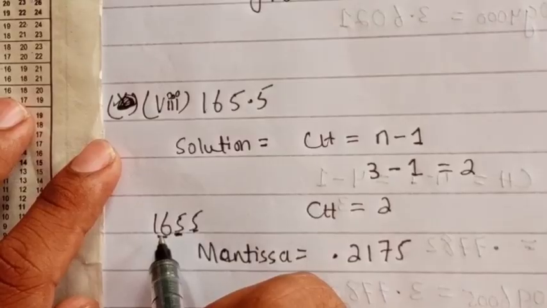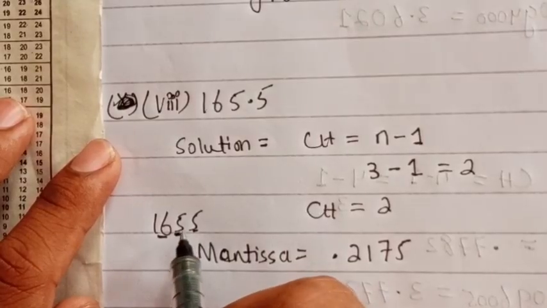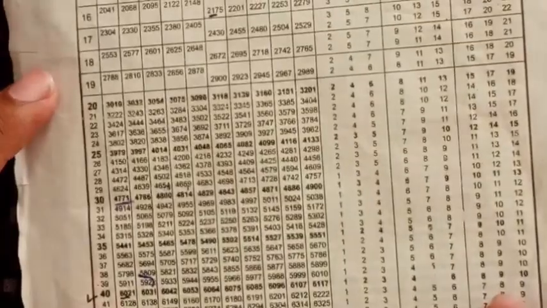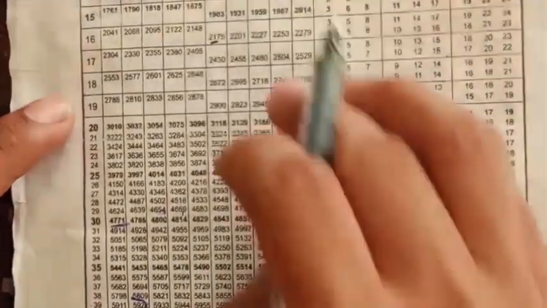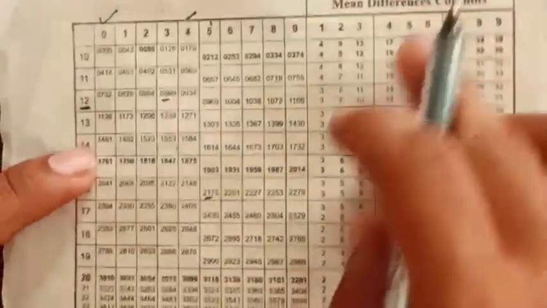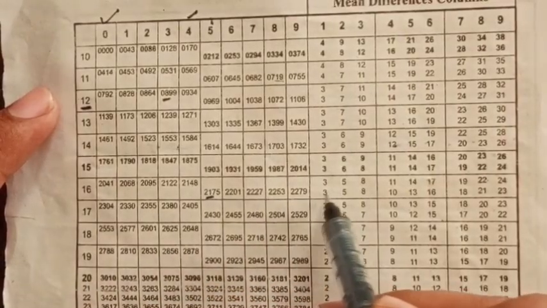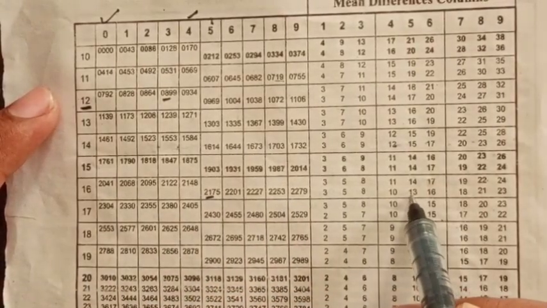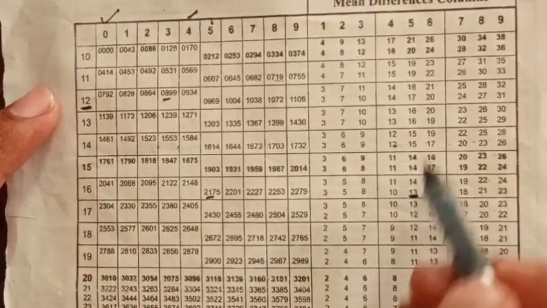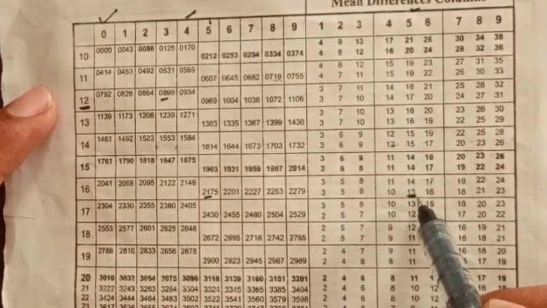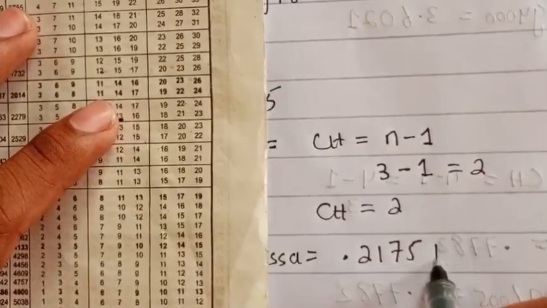So I need to find the value of 16 in the mean difference column. See here, this is the mean difference column. The value of 16 under 5 is 13, in the fifth column. So the value of 16 is 13. So I will add 13.